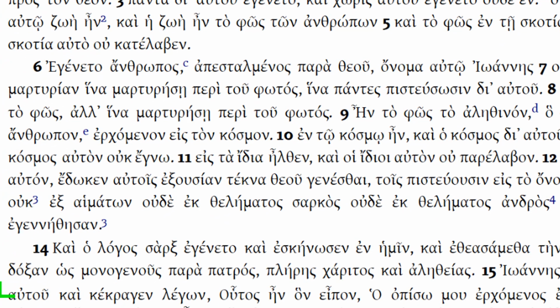Let's read some of verse 6. Agenita anthropos, apestalmenos, para theou, onoma auto Ioannes. His name was Ioannes, John.